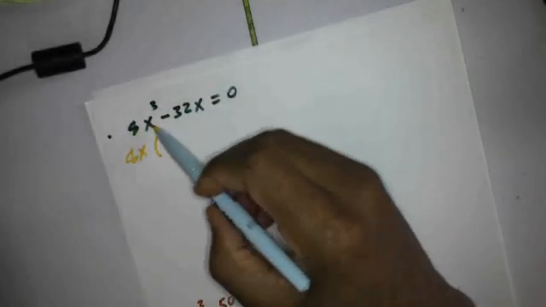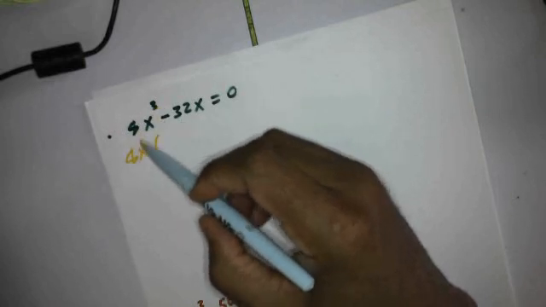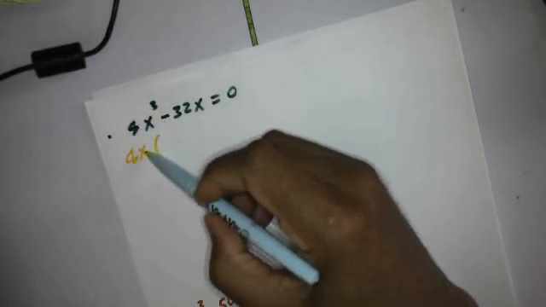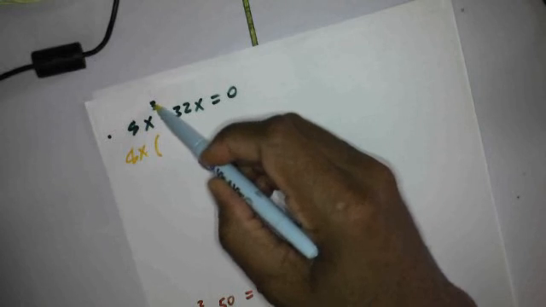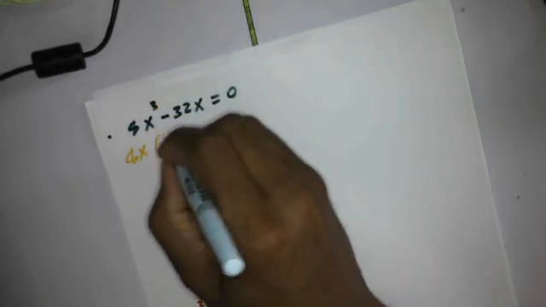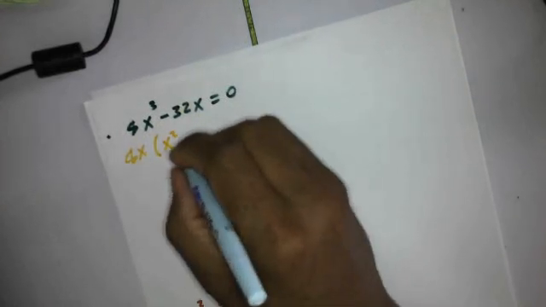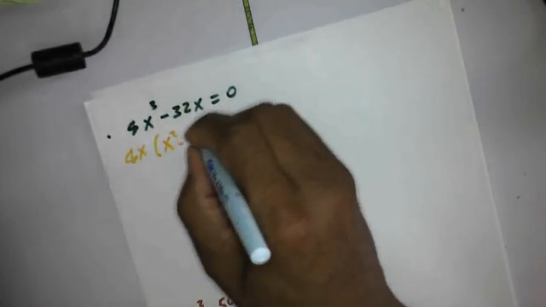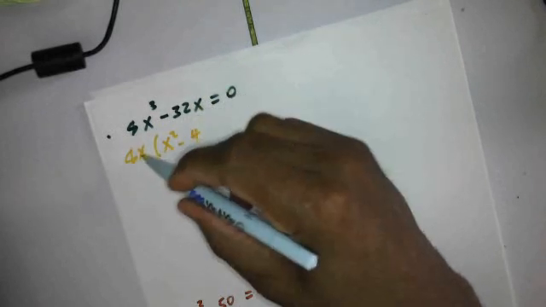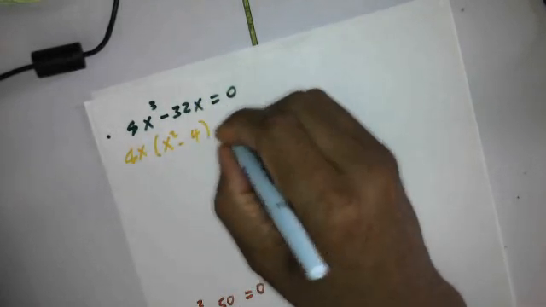Now we have our parentheses. So 8x cubed divided by 8x, the 8s would cancel each other. This x would cancel 1 from the x cubed, leaving just x squared. Negative 32 divided by 8, that is negative 4, and the x would cancel each other, so we just have negative 4 there, equal to 0.